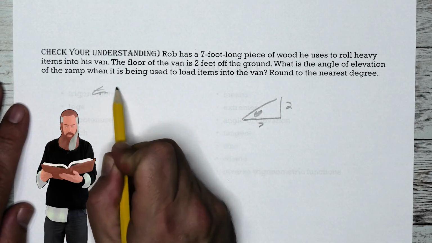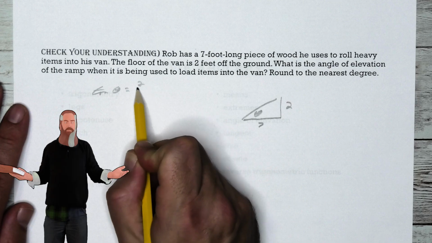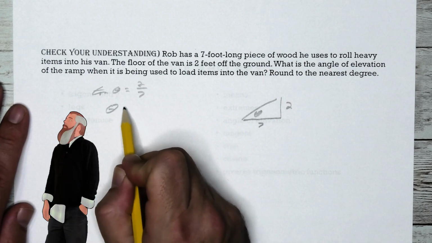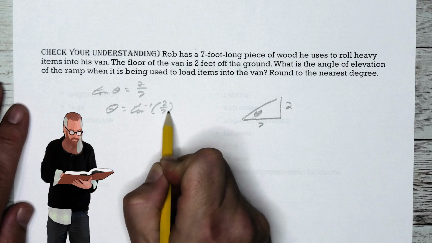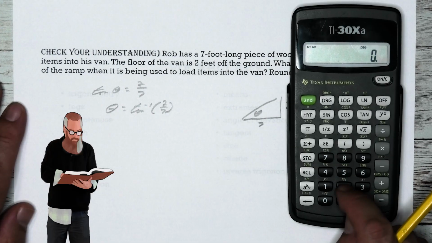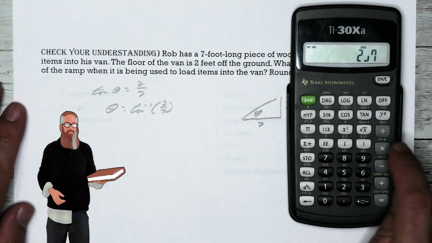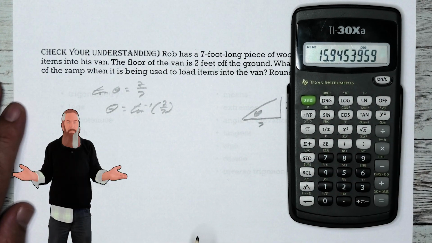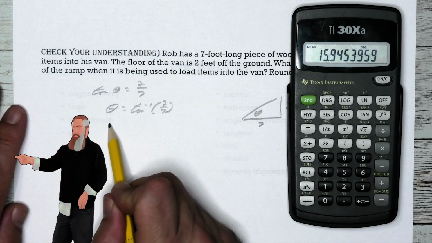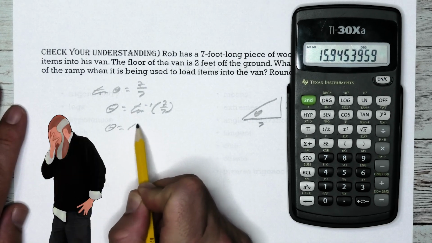So the tangent of the angle is equal to 2/7, or the angle is equal to the tangent inverse of 2/7. This means we can do 2/7 as a fraction, hit the second button to get the tangent inverse. That's going to give us approximately 16 degrees.